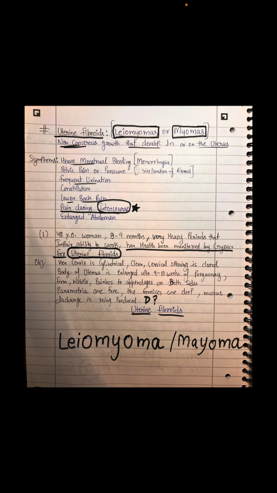Our patient, actually this question seems to have a translation error, but let's try to make some sense of it. This is a 48-year-old woman, this and this and this. Her health has been monitored by the gynecologist for uterine fibroids. Her cervix is cylindrical, clean, the cervical opening is closed, the body of the uterus is enlarged up to 9 to 10 weeks of pregnancy. Firm, mobile, painless appendages on both sides. Parametria are free, fornices are deep, mucus discharge is being produced.